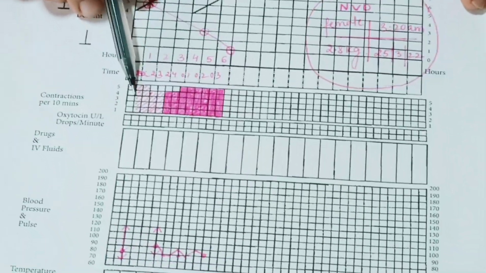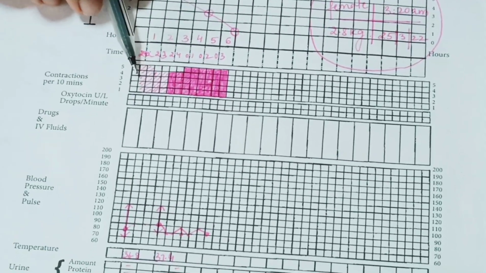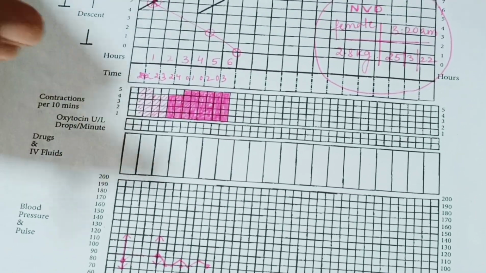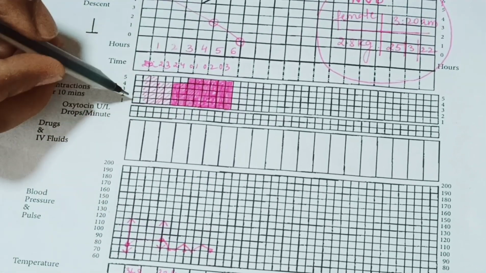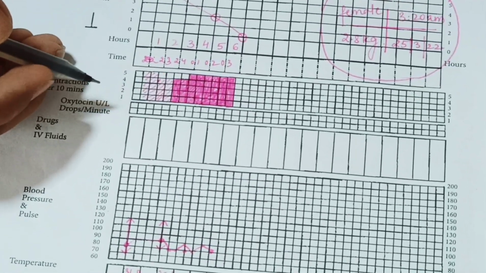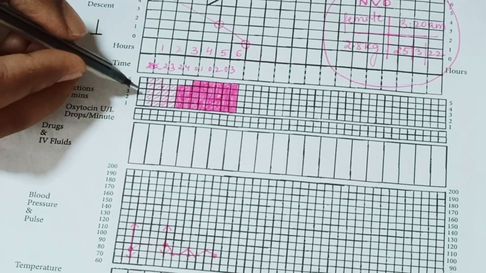So if there is mild contraction, you have to plot it with dots in the squares and number of contractions in 10 minutes. So for 10 minutes, you will keep your hand on the fundus of the uterus and check how many contractions are there and each contraction lasting for how many seconds. So if it is less than 20 seconds, then you plot it with dot.